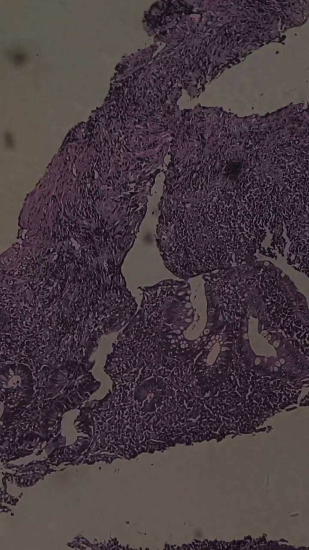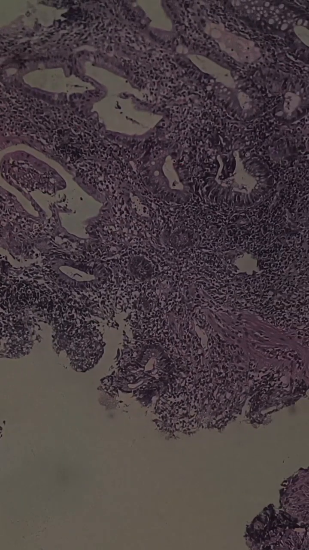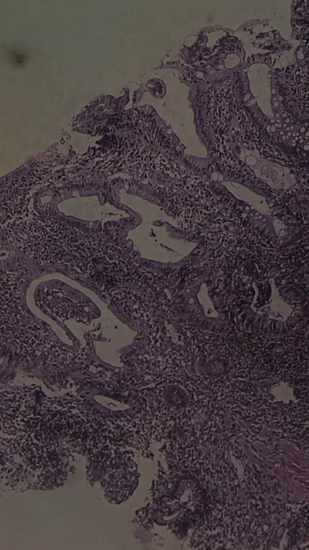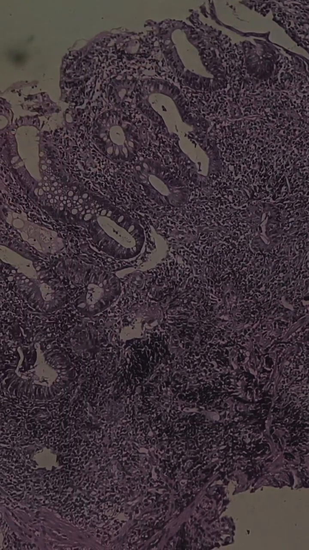So this was a rectosigmoid biopsy, and clinically also it was suspected as ulcerative colitis. Overall the picture seems to be in favor of ulcerative colitis.